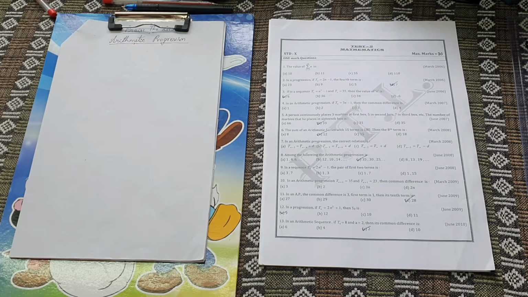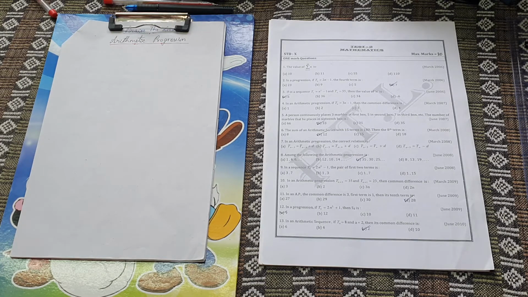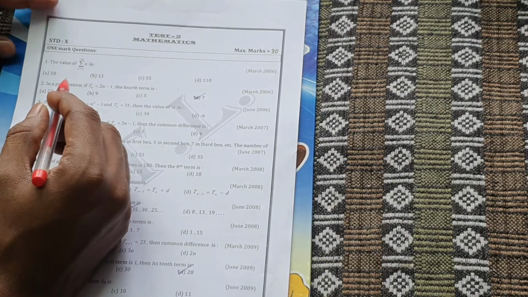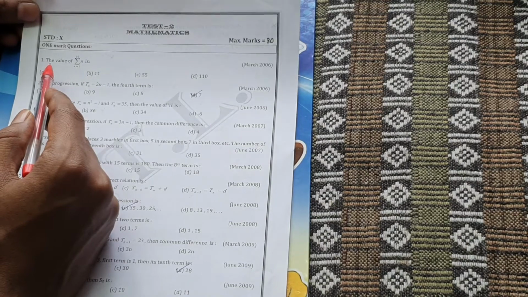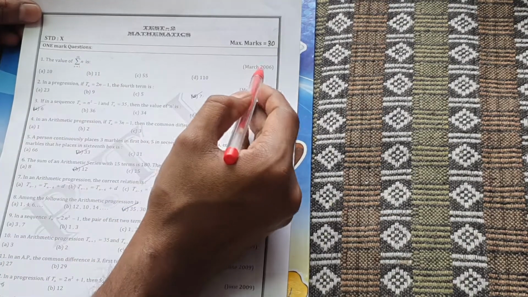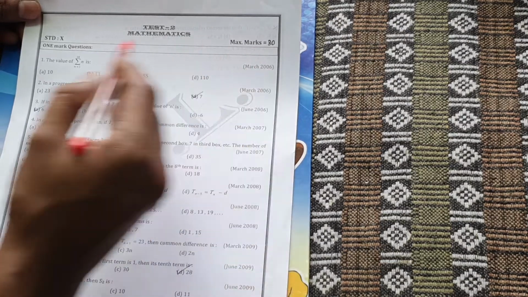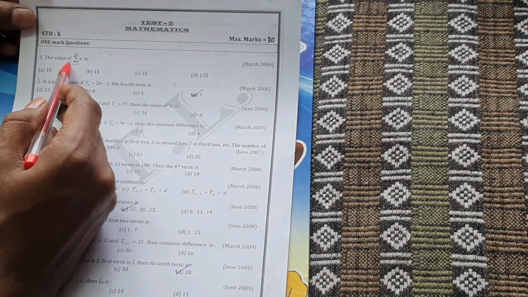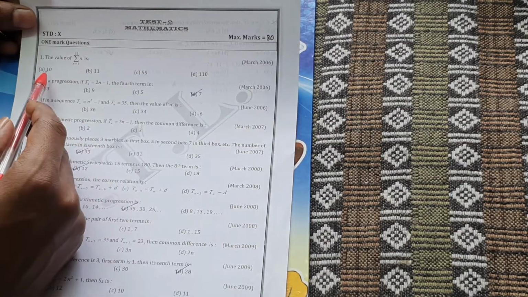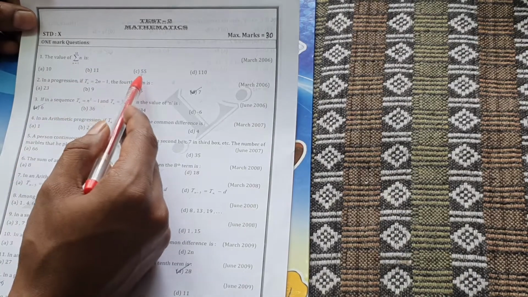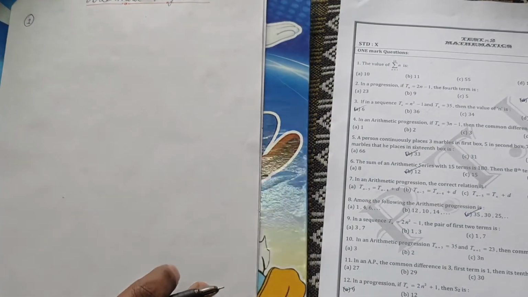In this class we are going to discuss all the one marker questions which have been asked from the chapter Arithmetic Progressions. Okay students, the first question we have was asked in March 2006. The question goes like this: the value of summation n starting from 1 to 10, the options given are 10, 11, 55, 110. So we'll discuss what is the value of this.